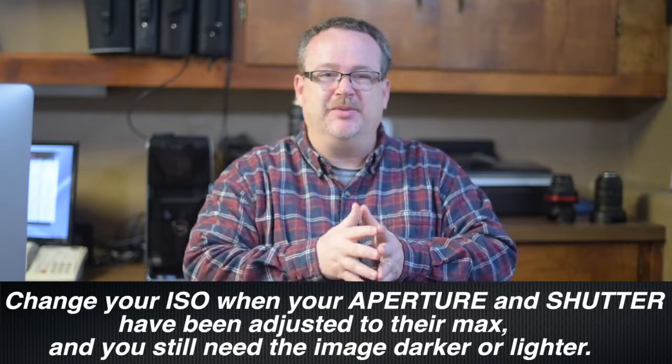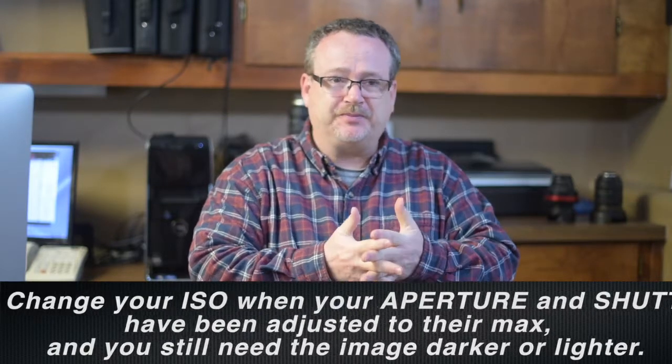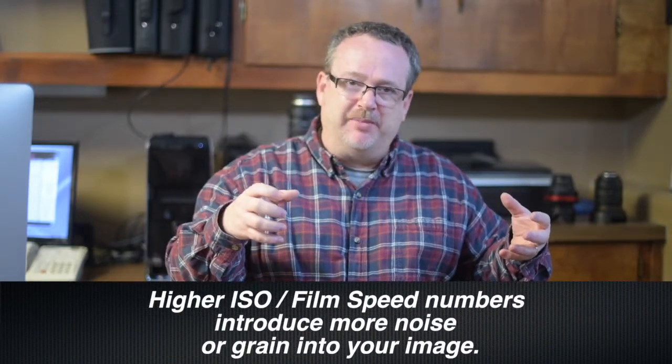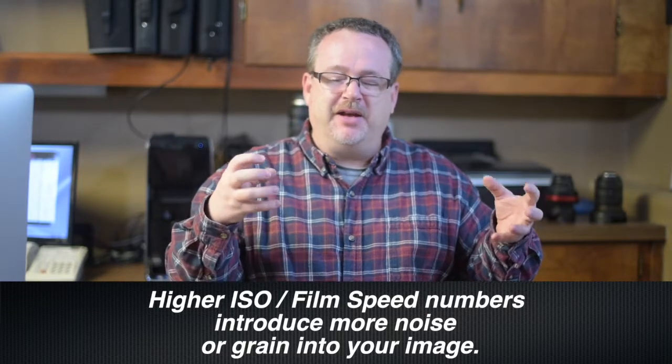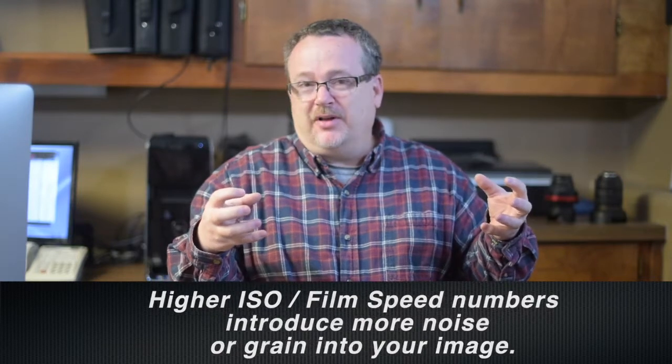Typically you will have your film speed at your lowest possible number, for instance 100. If there's any way that you can create the image that you want using your adjustments for your aperture and your shutter speed, then that's what you do. If you've made every adjustment you can make and you still don't have enough light or have too much light, that's when you need to make your adjustments to your ISO.